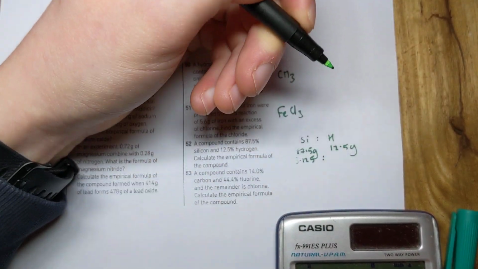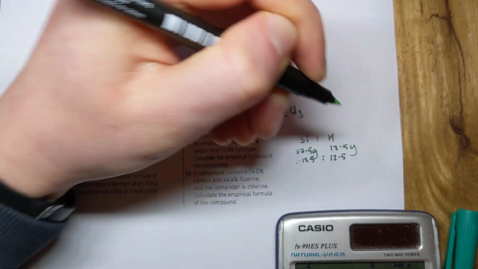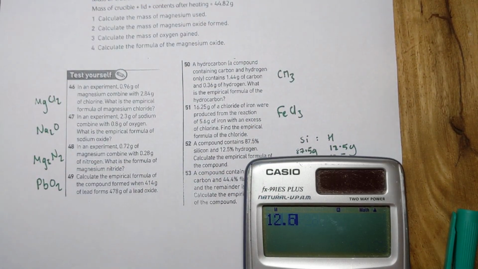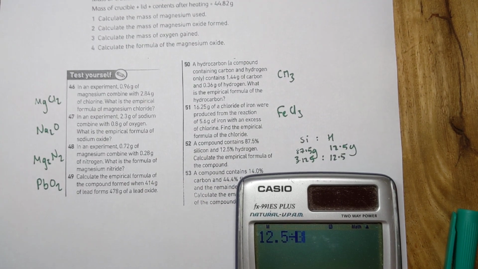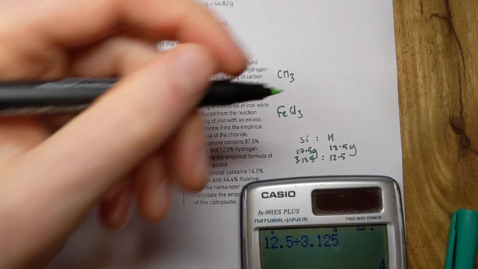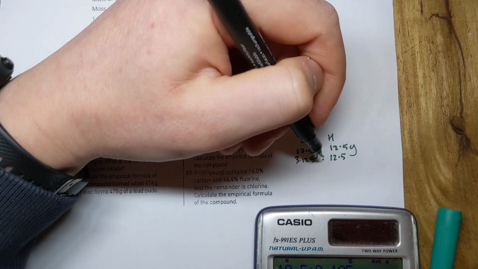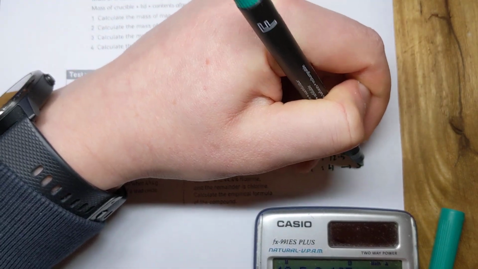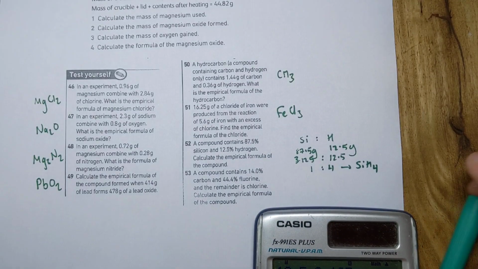Hydrogen is just 1, so 12.5 over 1 is 12.5. Now that's not the easiest ratio to see. So if I take 12.5 and divide by the smaller one, which is 3.125, that'll get me 4. So it's clearly just a 1 to 4 ratio. So the empirical formula must be SiH4.